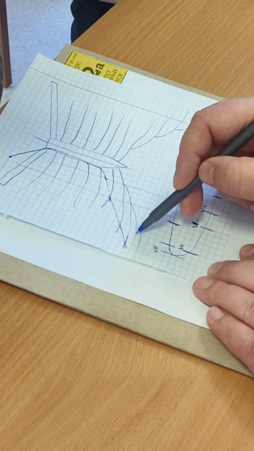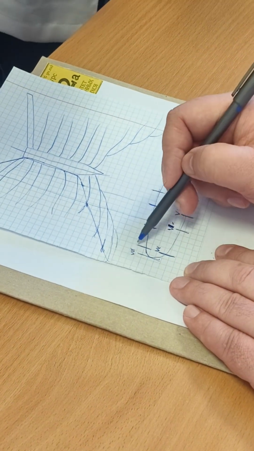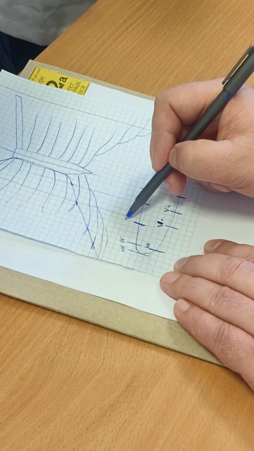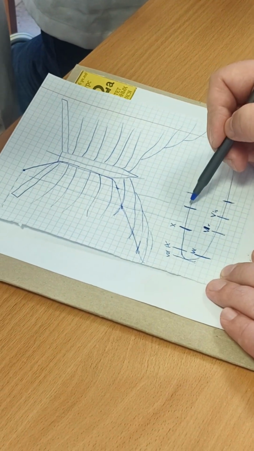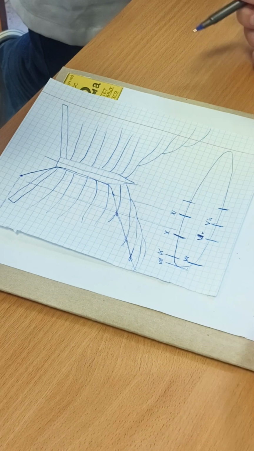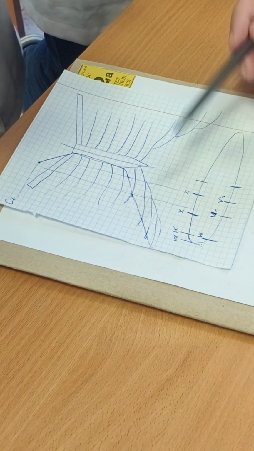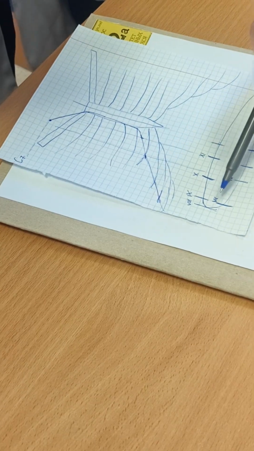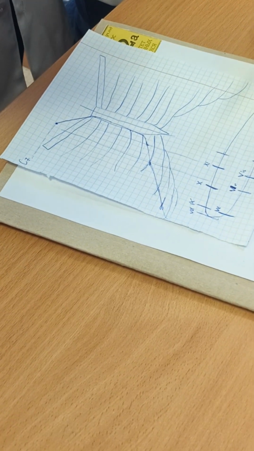Posterior axillary line, 9th rib. Linea scapularis, 10th, and paravertebral line, 11th rib, or spinous process of the 11th thoracic vertebra. That is the inferior border of the right lung.